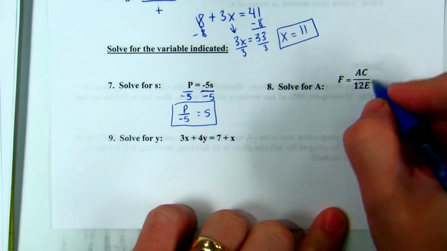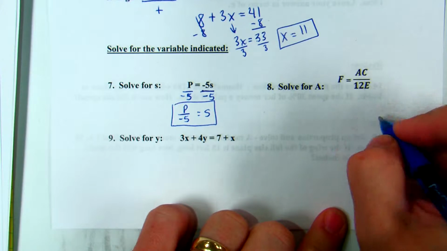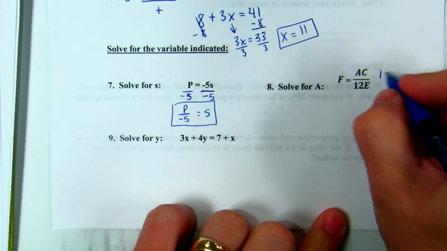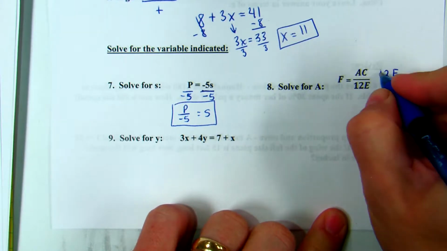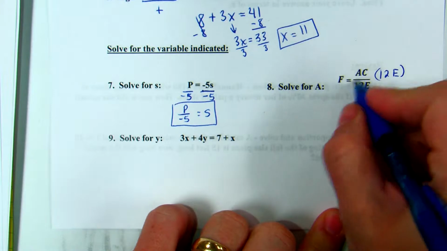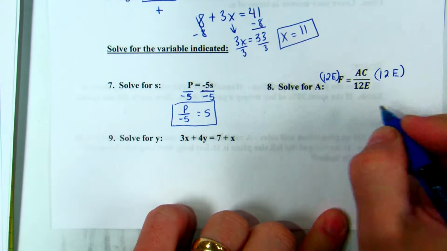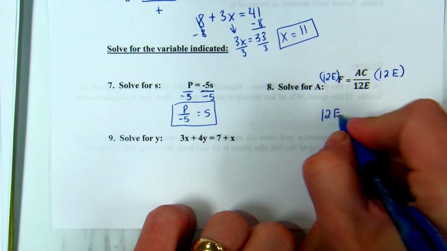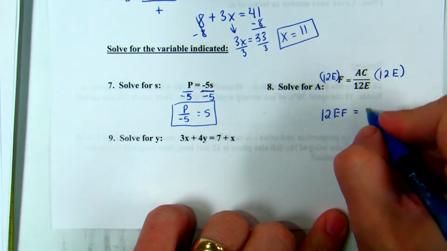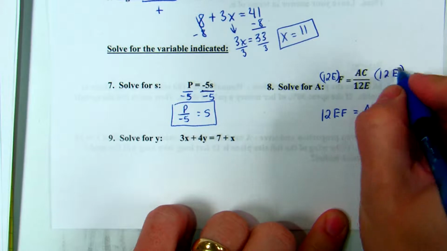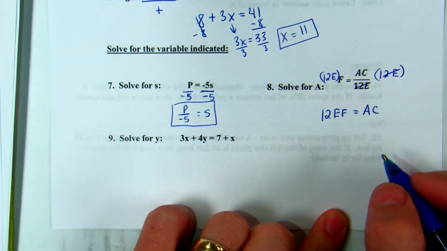So we want to get rid of the denominator. That's kind of our first step that we like to do when we have a fraction. So we'll multiply both sides by 12e. Whatever's in the denominator, multiply by it. So we'll multiply this side by 12e. So we'll have 12EF is equal to AC, because the 12e on this side will cancel.